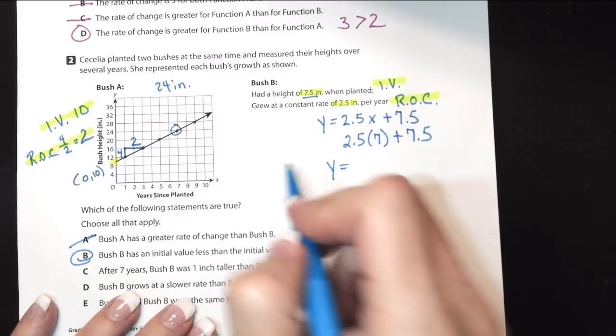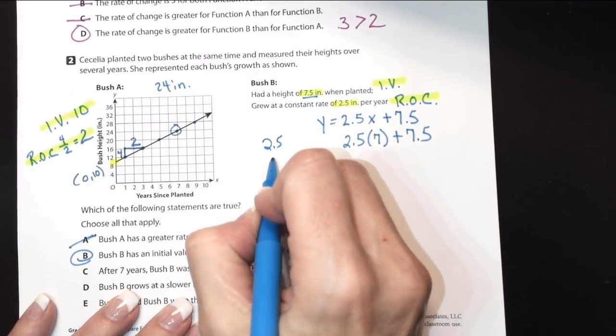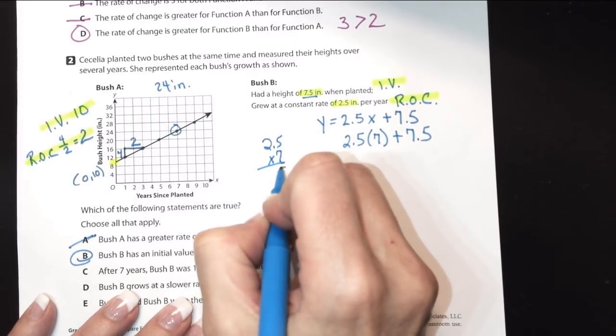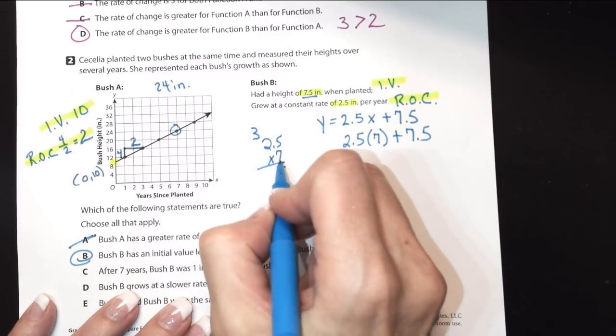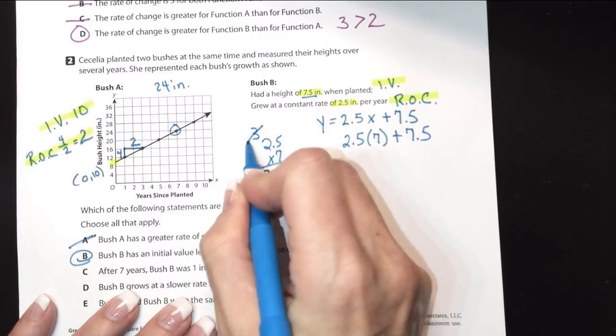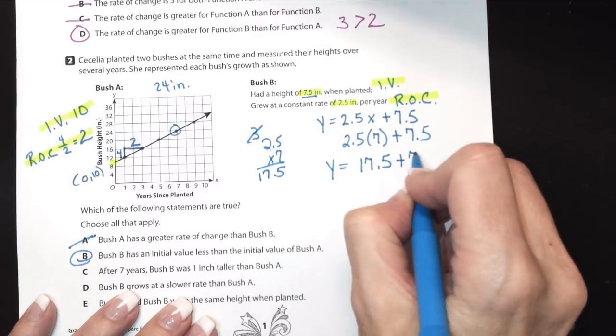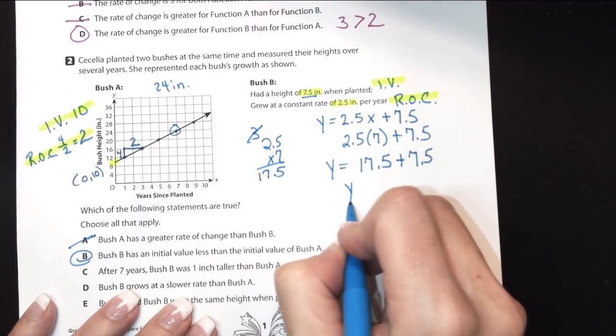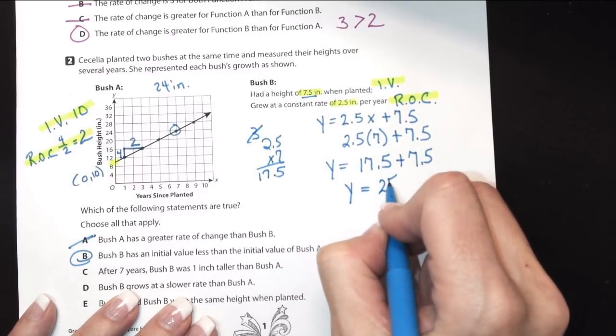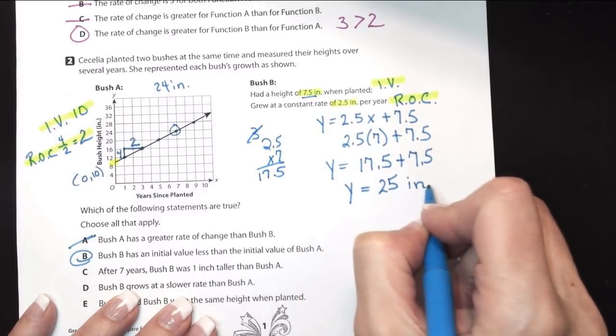So 2.5 times 7, so we got 35, carry the 3, 17, so 17.5 plus 7.5. So we're looking at 25 inches.